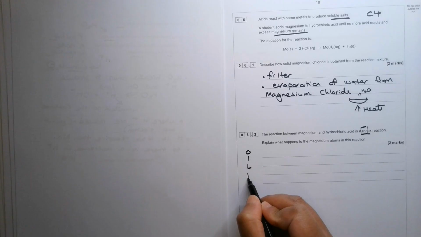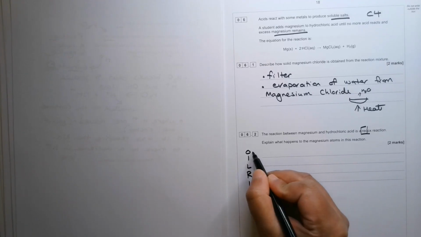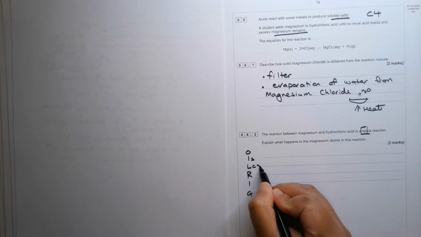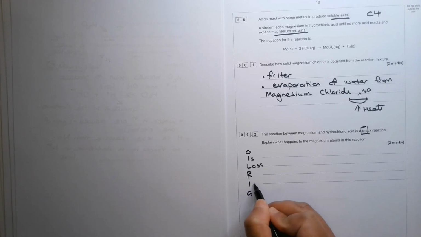A reaction between magnesium and hydrochloric acid is a redox reaction. Explain what happens to the magnesium atoms in this reaction. So redox reaction is where there's reduction happening and oxidation. So remember the word OIL RIG. Oxidation is loss of electrons, reduction is gain of electrons.